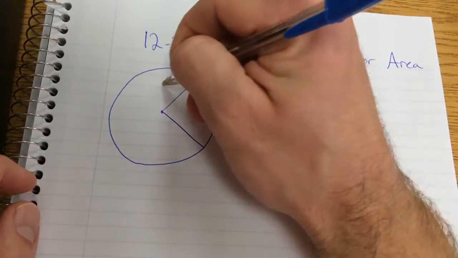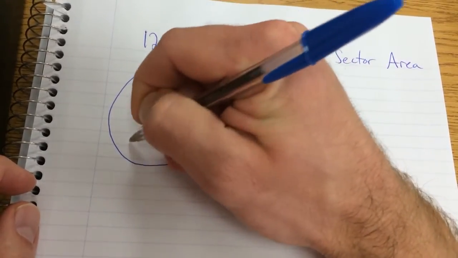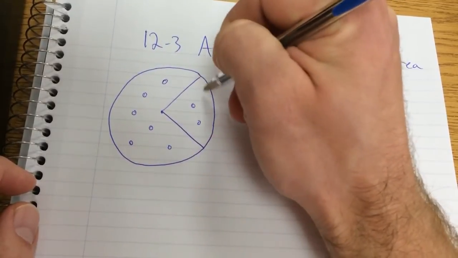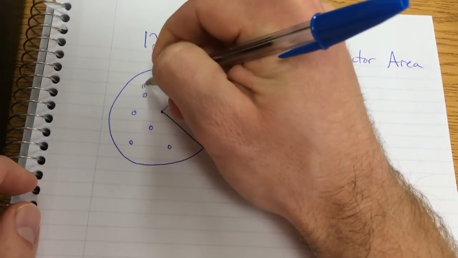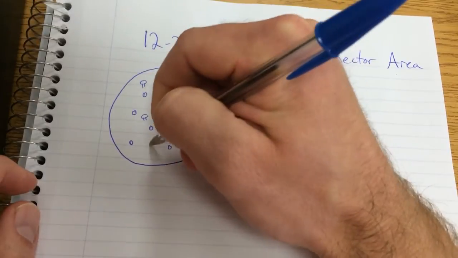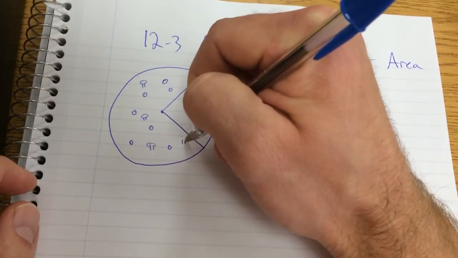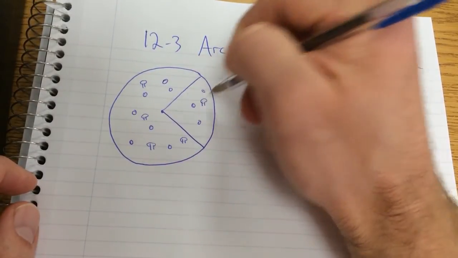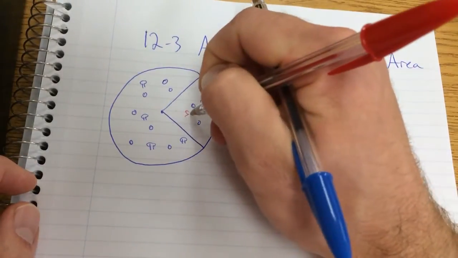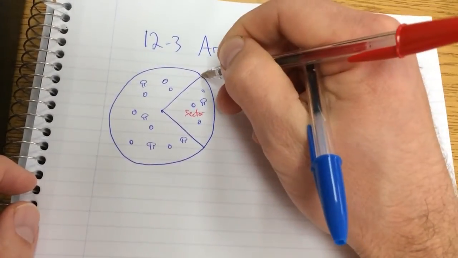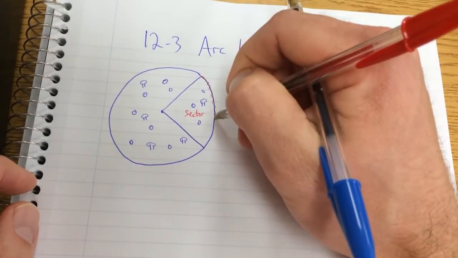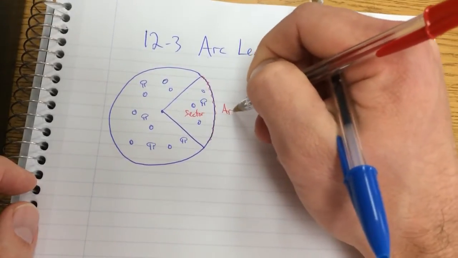So if we have a pizza, it's going to have pepperoni on it. It's going to have some mushrooms and a lot more toppings. I like my pizza supreme, but for time's sake, that's going to be good. Okay, this would be our sector. And then the crust of the pizza would be the arc.